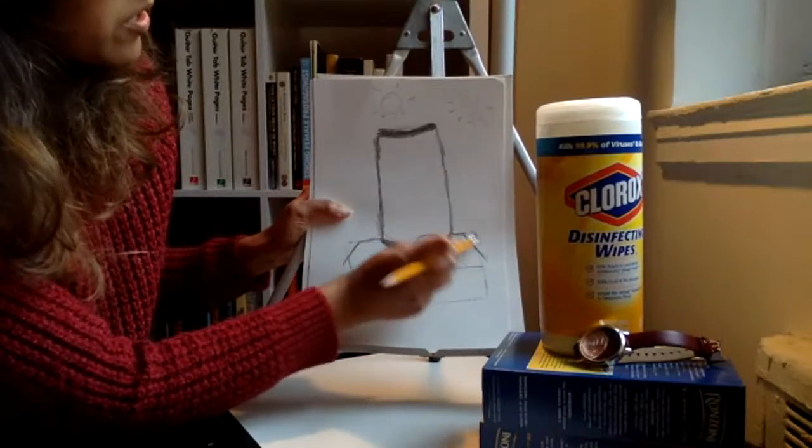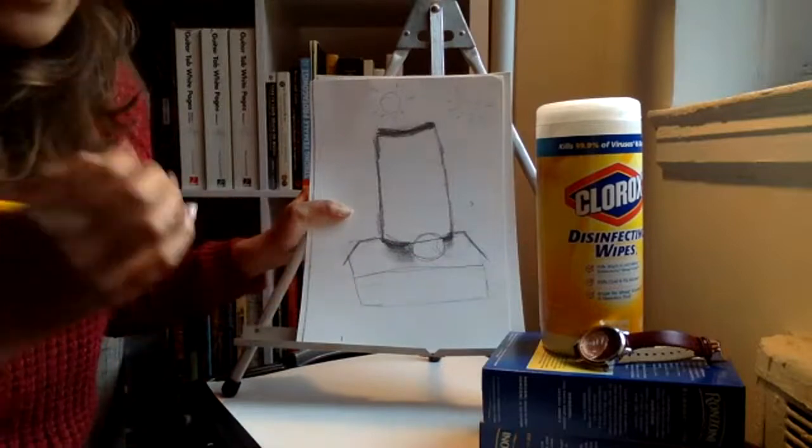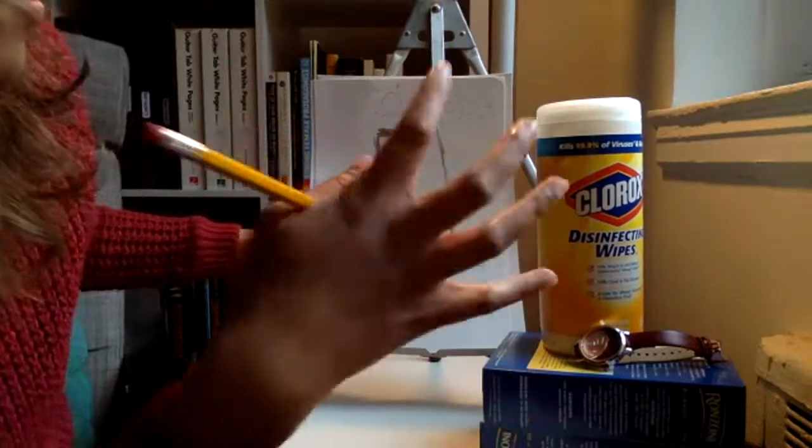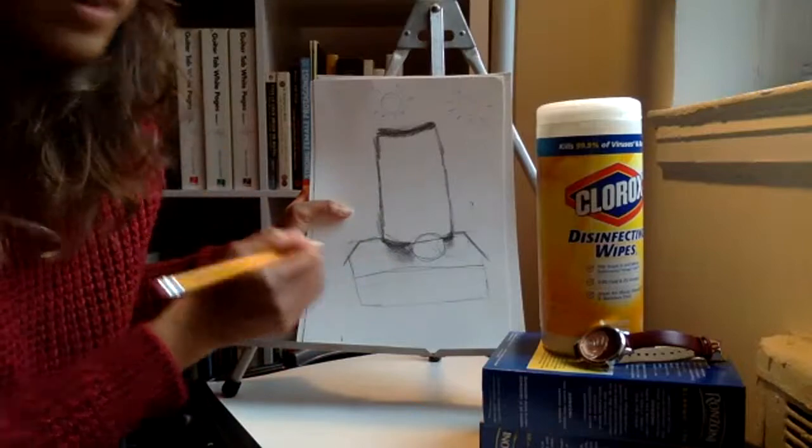I'm going to erase these parts here. Okay. Because remember, I'm looking at it from this place, this direction going forward. So that's how I'm kind of looking at that artwork.